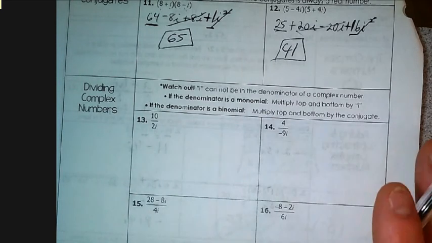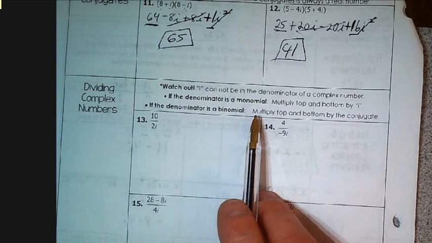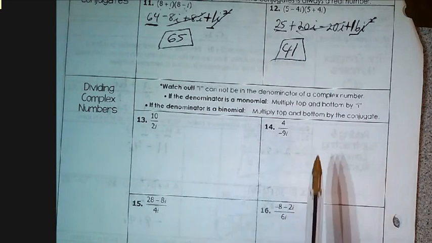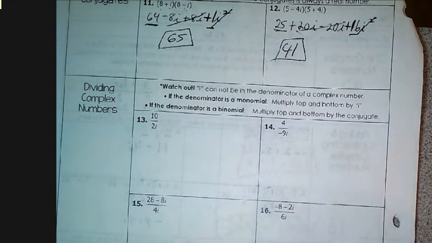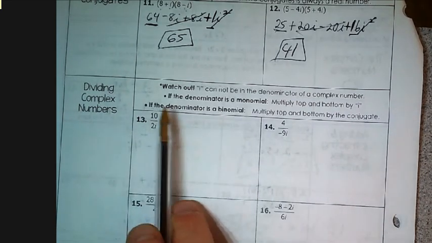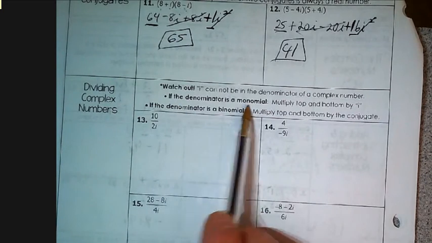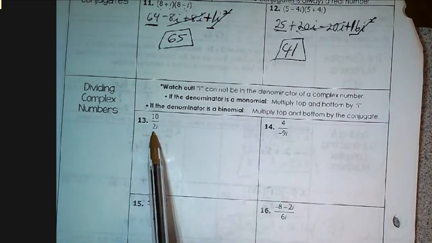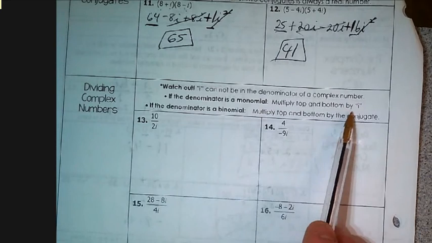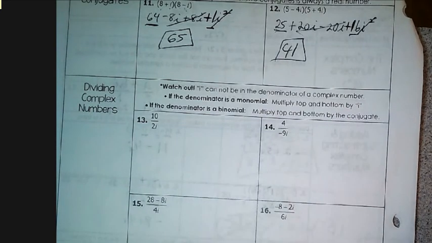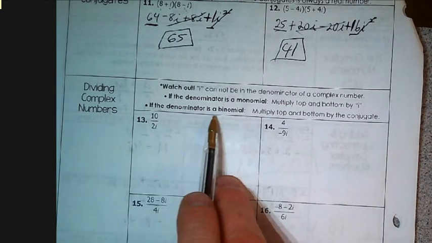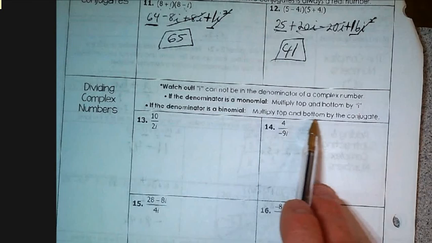Therefore, if the denominator has an i, you're going to have to multiply the numerator and denominator by the conjugate of that denominator. If the denominator is a monomial, like 2i, then you just simply multiply the top and the bottom by i. Or you can do negative 2i. I'd rather you do the conjugate, negative 2i. If the denominator is a binomial, multiply top and bottom by the conjugate.